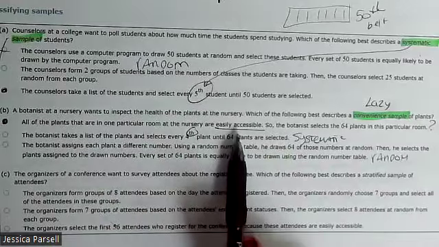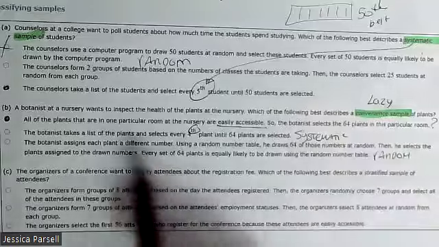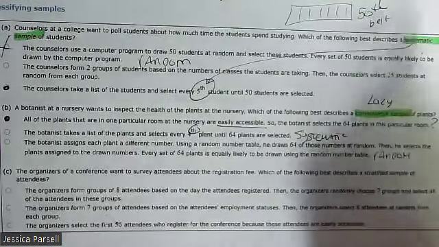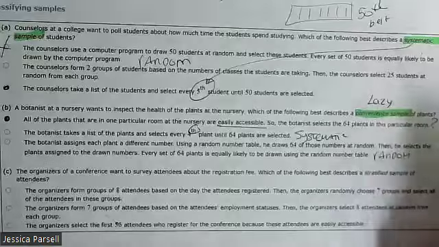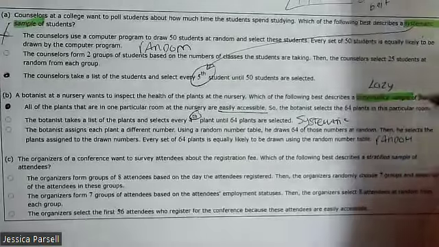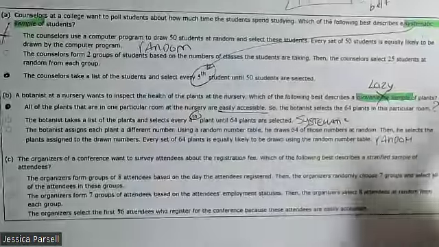in this nursery room are easily accessible. So instead of going through this process or even the systematic process, this was a lazy way for them to get a sample. It's not going to produce good data. This is always a bad way of sampling.